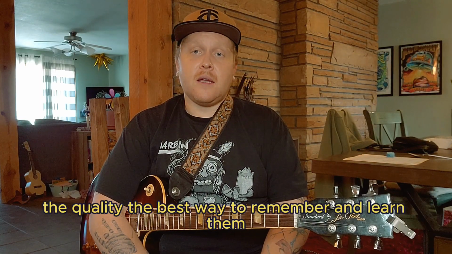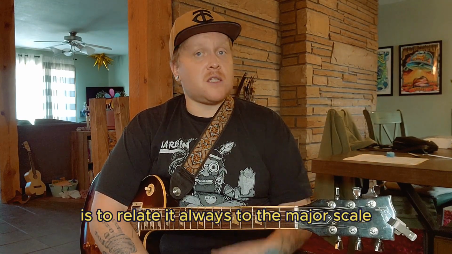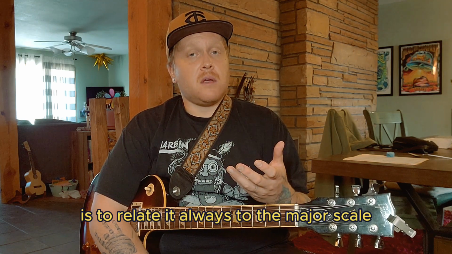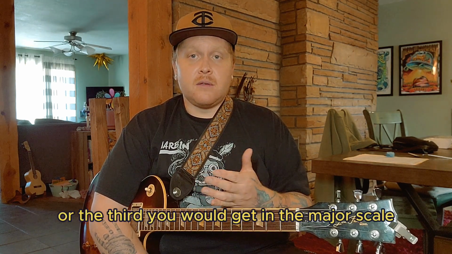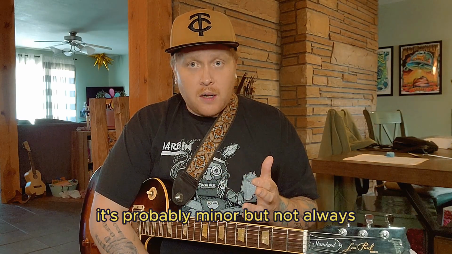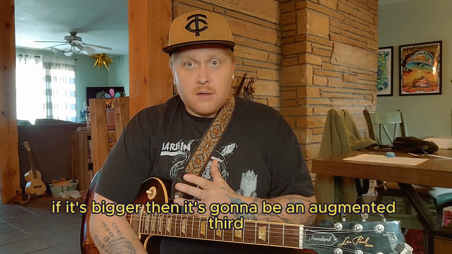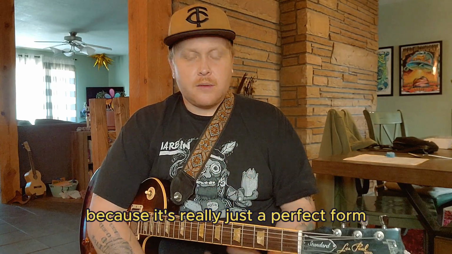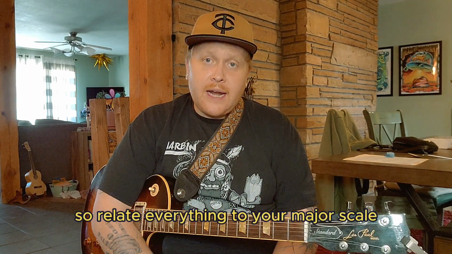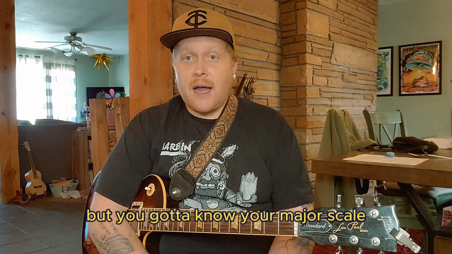The quality, the best way to remember and learn them is to relate it always to the major scale. If it's not the interval, or the third you would get in the major scale, it's probably minor. But not always. If it's bigger, then it's going to be an augmented third, which is a weird interval because it's really just a perfect fourth. So, relate everything to your major scale, but you've got to know your major scale.